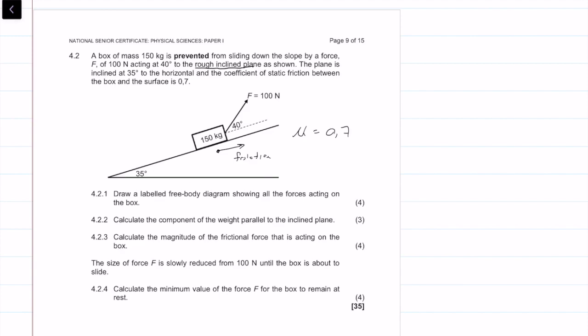Okay, cool stuff. So question 4.2.1: draw a labeled free body diagram showing all the forces acting on the box. I'm going to start off by drawing our slope, which is something like that, at an angle of 35 degrees. And here goes my free body diagram. We're definitely going to have a weight force. Also there is a slope, so we're going to have a normal force.